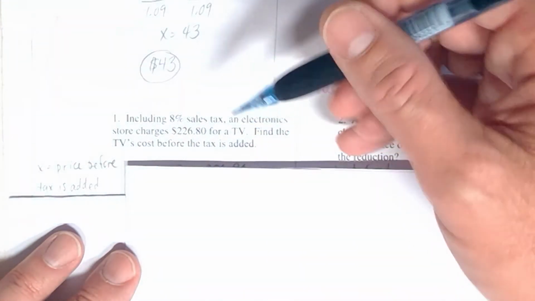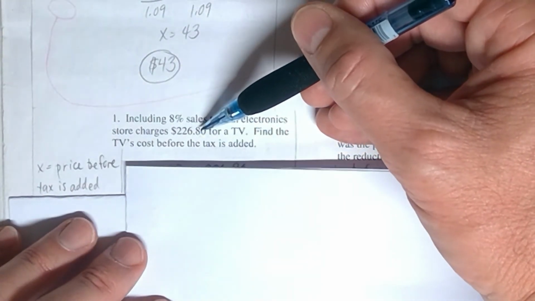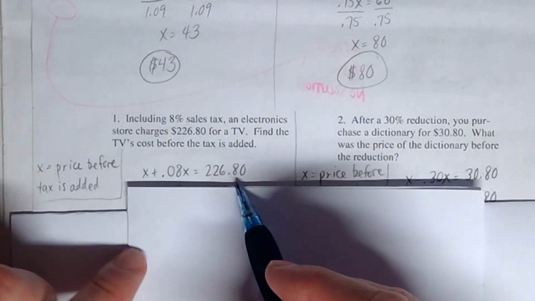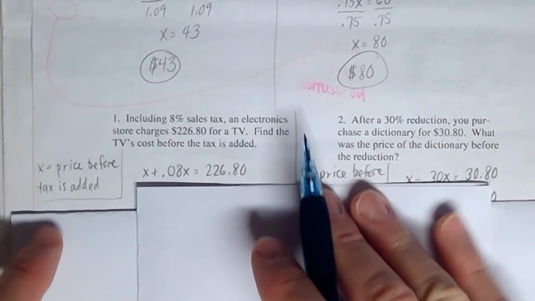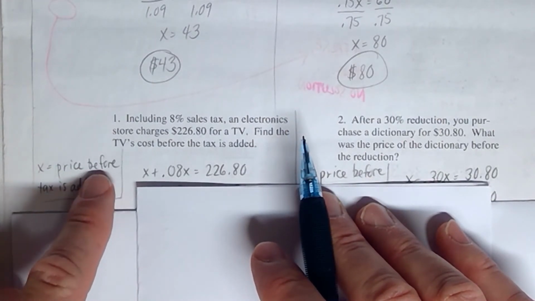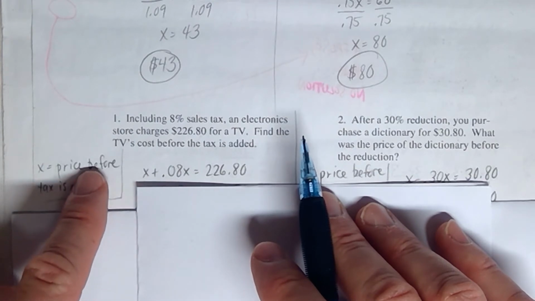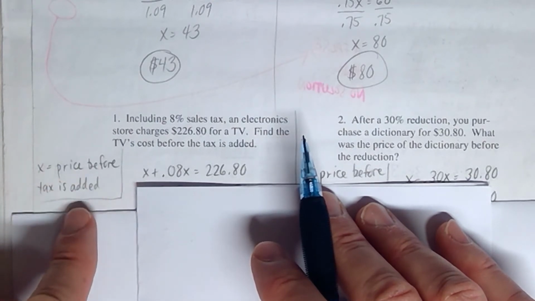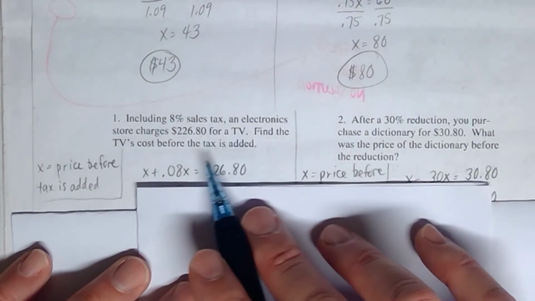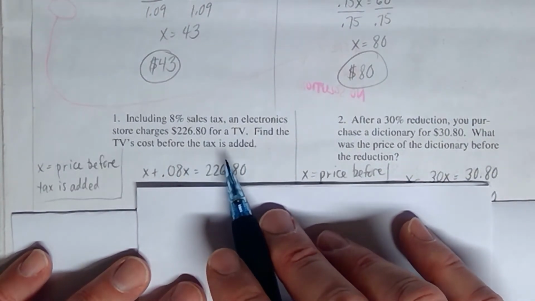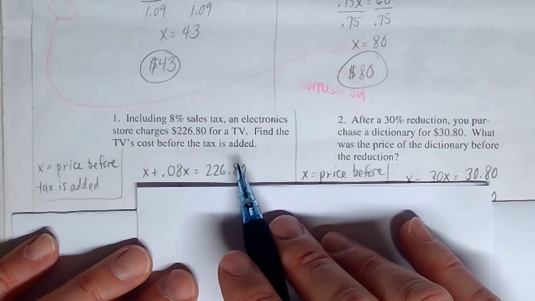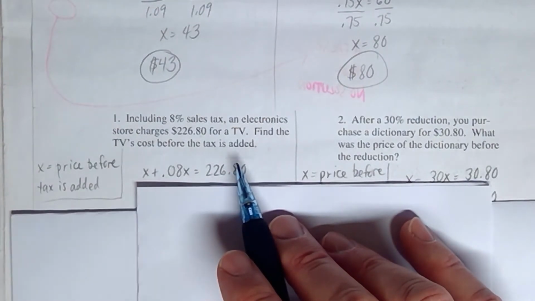Okay, and so that will go into the last position over here. All right. Again, let me not go too fast here, though. Let me mention again, not that this is a surprise after we did problem A, but we attach an X to the price before the tax is added because that's the question they asked us, right? It says find the TV's cost before the tax is added. Okay. Price, cost, same thing.